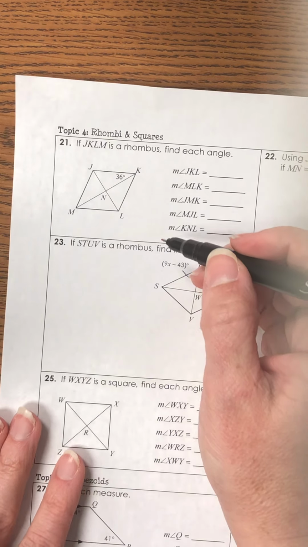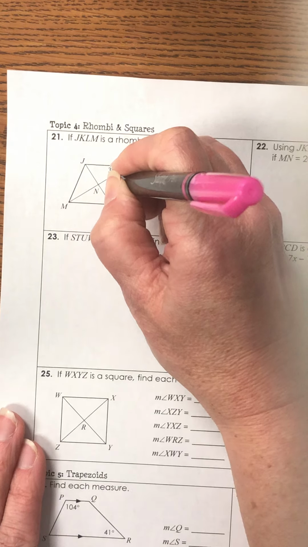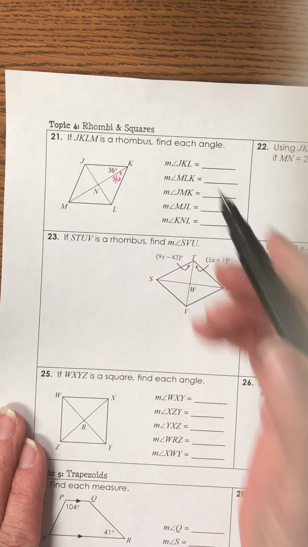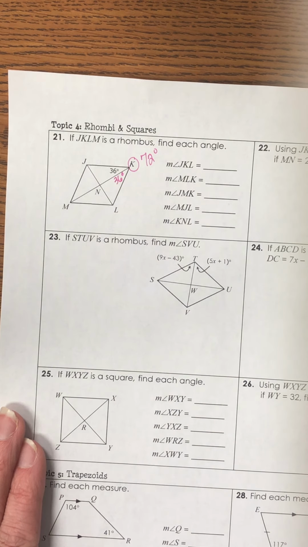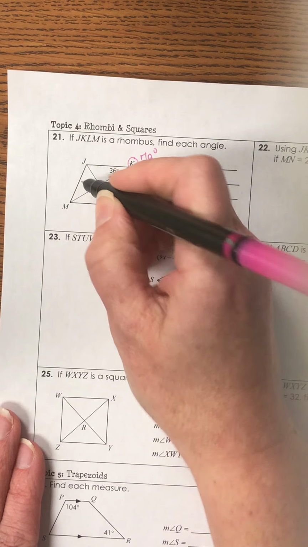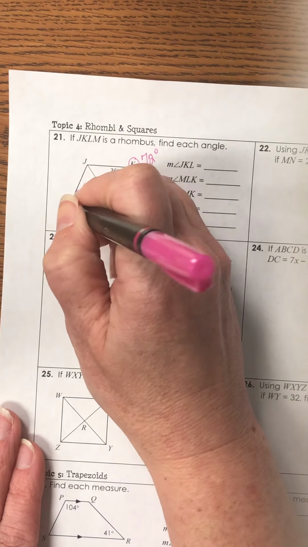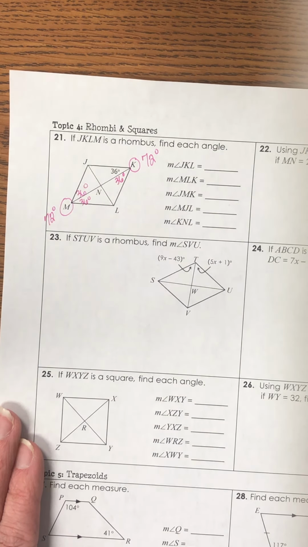So if you look at number 21, if we see we have 36 degrees here, we can go ahead and make the angle beside it 36 because the diagonal bisects it. And then 36 plus 36 means this entire angle K is 72 degrees. Because it's a parallelogram, opposite angles are congruent, we can make each of these angles 36 degrees, and we know angle M is also 72 degrees.